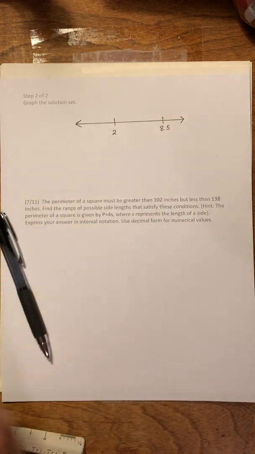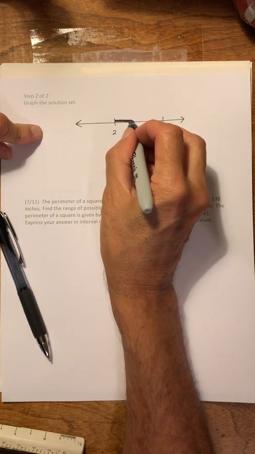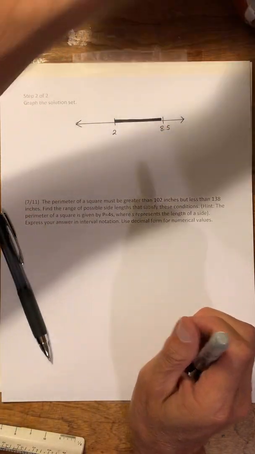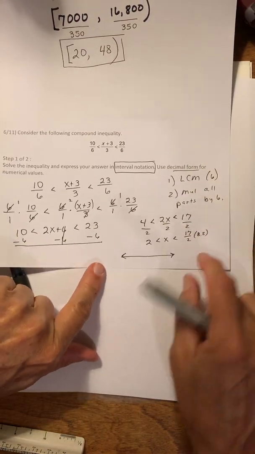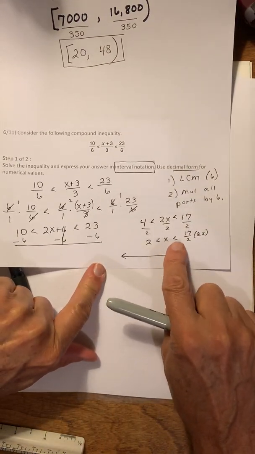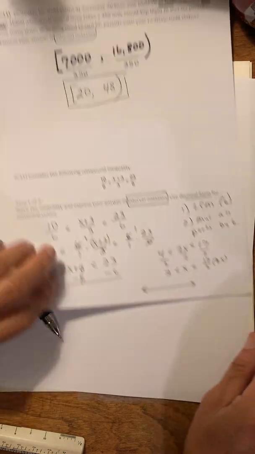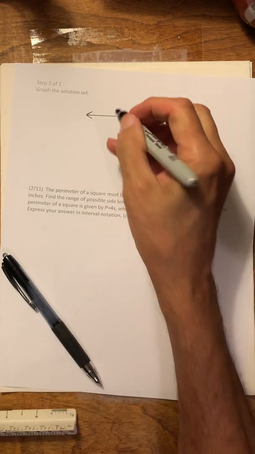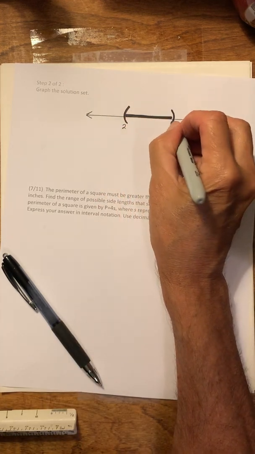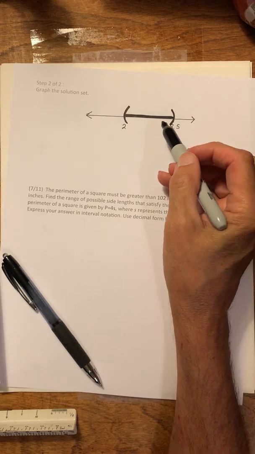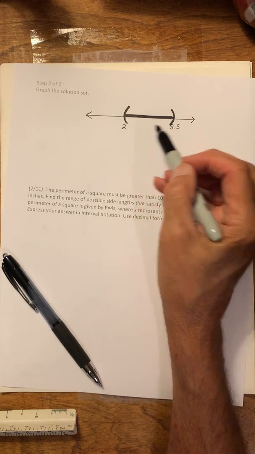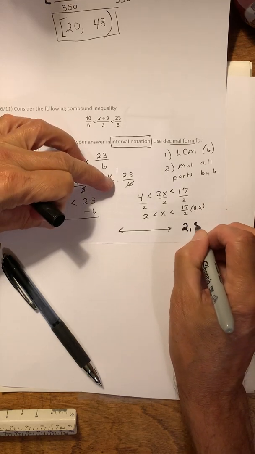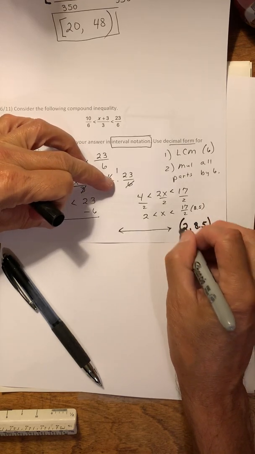And I want everything in between there. And my ending markers are going to be, no equal signs. So my ending markers are going to be parentheses, which shows me what my interval should look like, from 2 to 8.5, from 2 to 8.5 with parentheses.